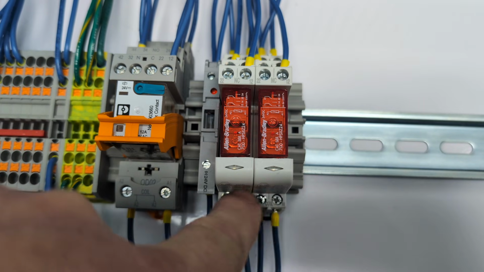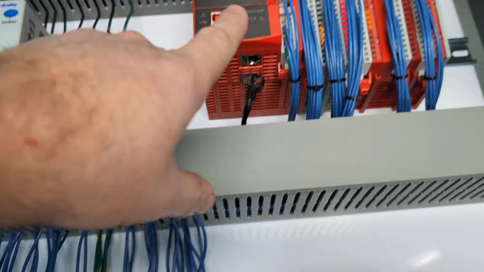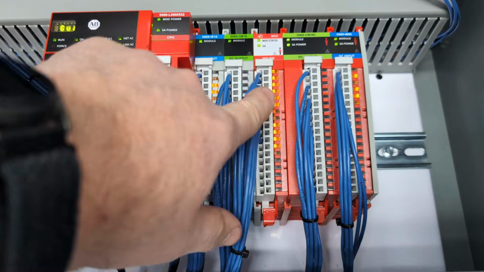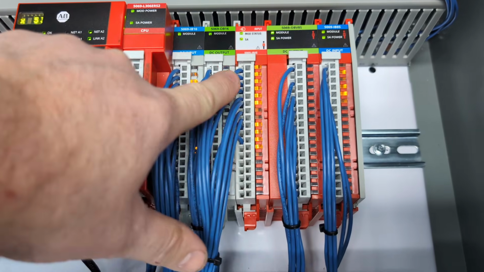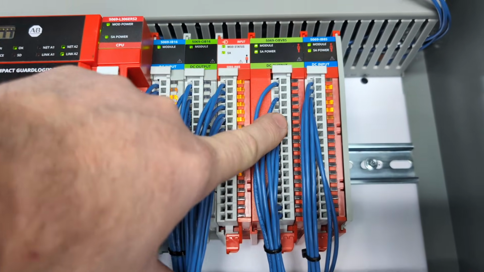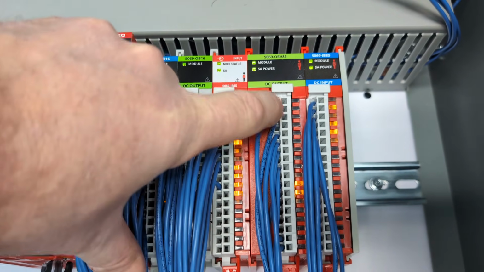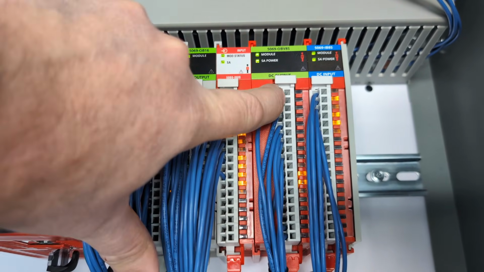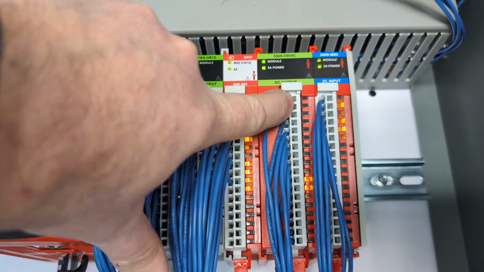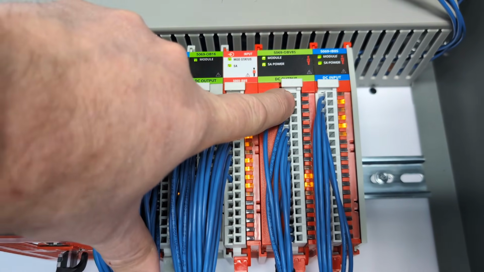Now, what I'm doing here is these outputs are bipolar, so if we're looking at these, they're, whoops, pointing at the wrong one again. That's why I said we skipped every other one. This top one's a sourcing output, and number 1, that is a sinking output.